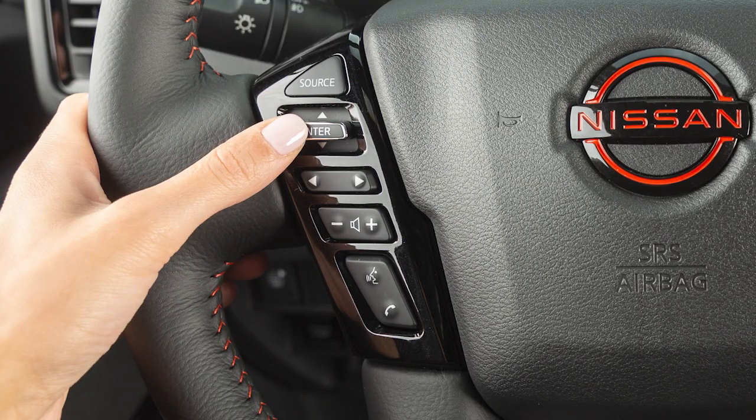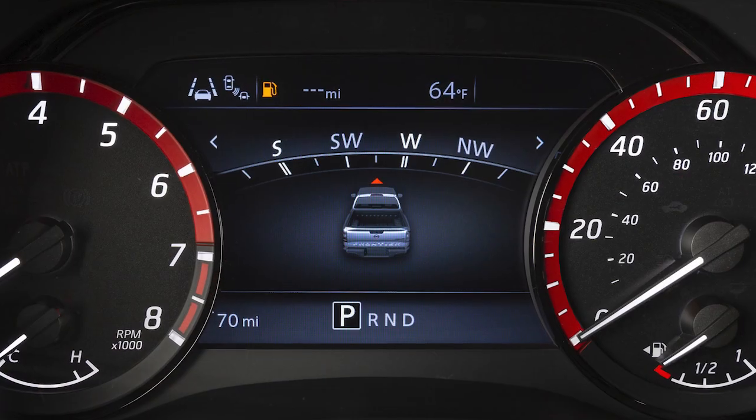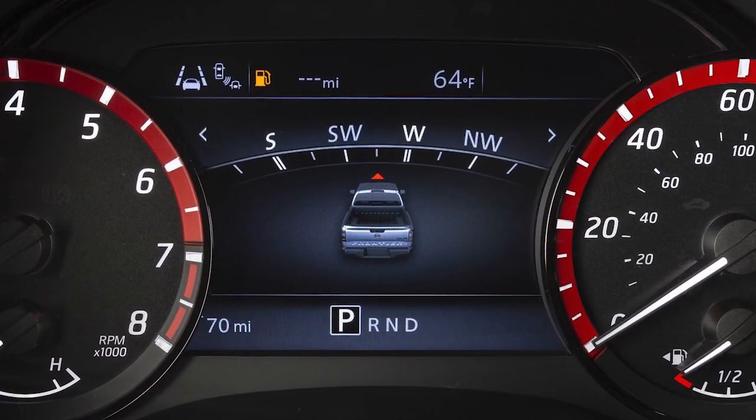Press the Enter button to change or select an item. Some menus may vary based on the equipment installed on your vehicle.